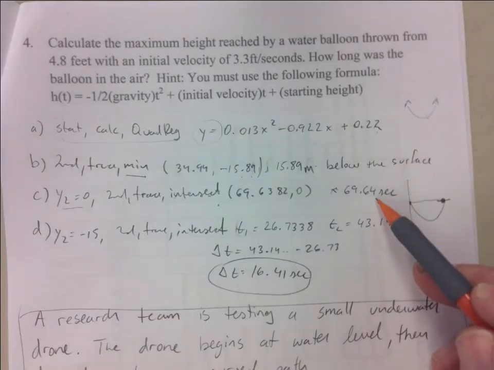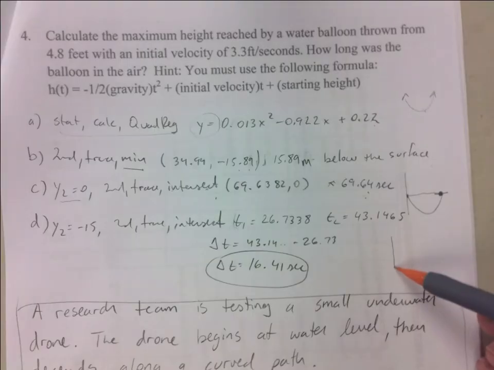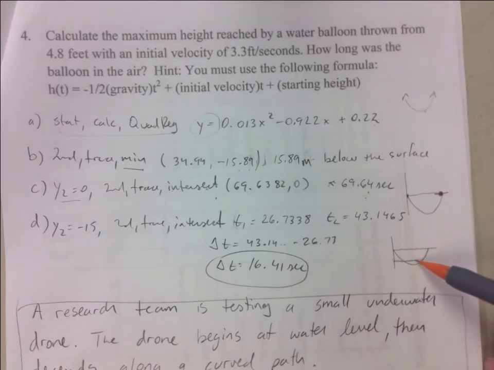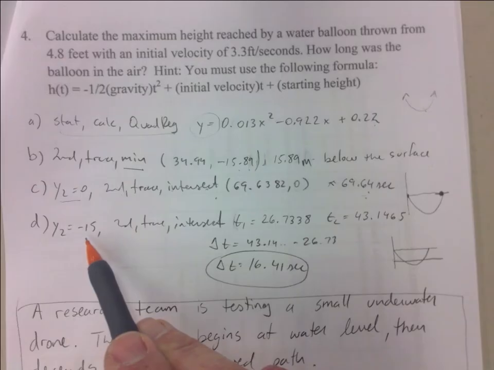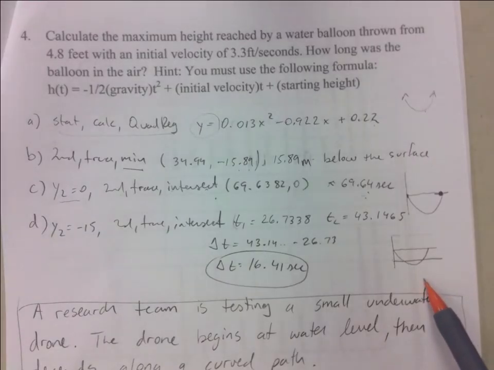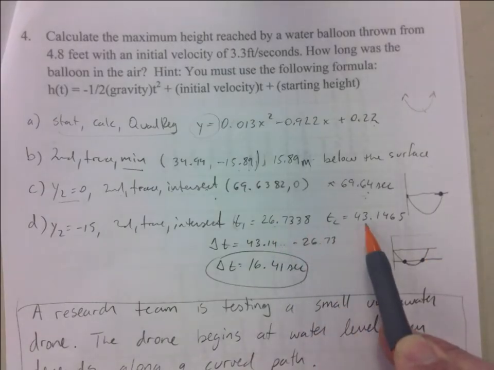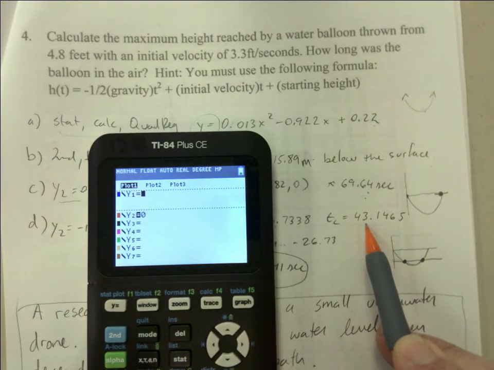We're good on this one, though? 69.64? Yeah? Okay. And then the next one is where you have to be careful. First of all, you have to put in negative 15, not just 15, because if you do 15, it's way above here. The action is happening underwater, okay? So it's happening here and here. So you want to find out the time spent below that, right? So you have to subtract these two values. I found them, okay? I went y equals to negative.